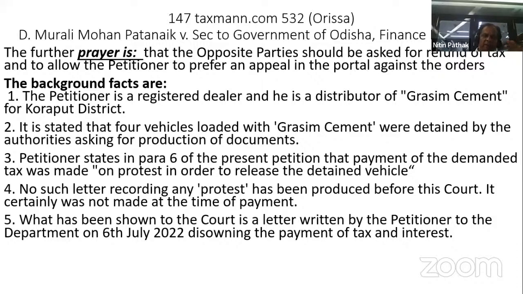Once he made the payment, there are protocols about the DRC filing also. Here, that is the case. Murli Mohan has not followed the procedure of making the payment under protest, and hence he has not protested, and is now asking for a refund. The court says not allowed. No such letter of protest was produced.